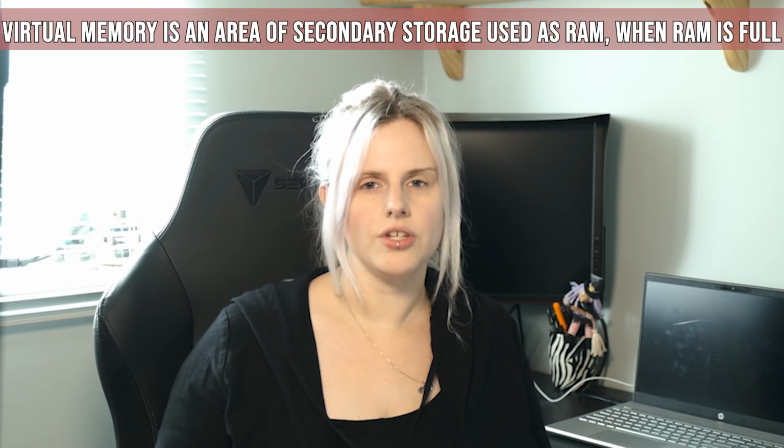Sometimes the RAM memory gets full. This causes the performance of your computer to slow down. In order to try to solve this problem, your computer then sections off part of the secondary storage and uses it as virtual memory. Virtual memory is part of the secondary storage that is used as RAM when the RAM is full. The problem with using virtual memory is that it runs a lot slower than RAM, so the performance of your computer will slow down.